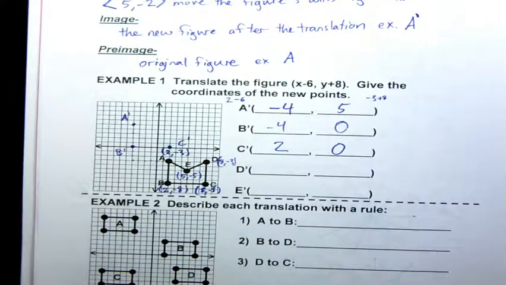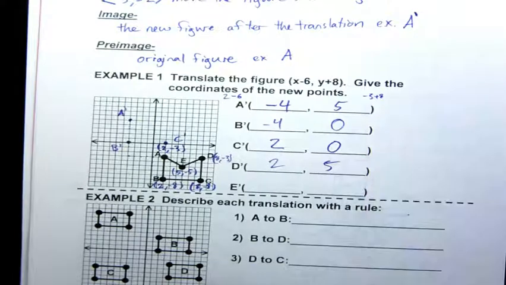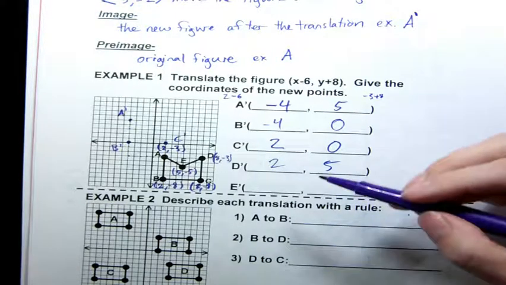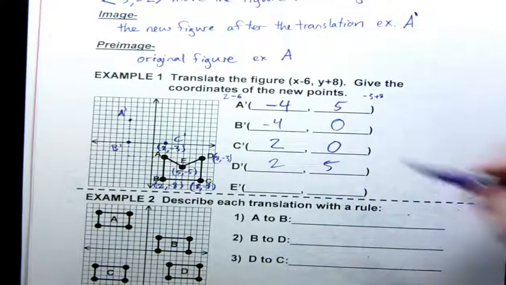Alright, desk 9. Victor, what about D? 2 and 5. And desk 26. Oh, you guys change places. Jesse, what do you have for E? Just through that direction. Okay, so Jesse, what did you say for E?